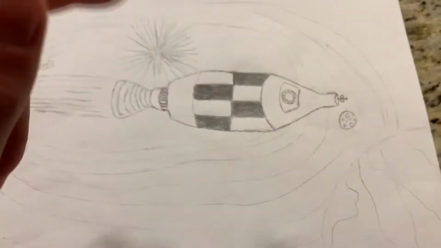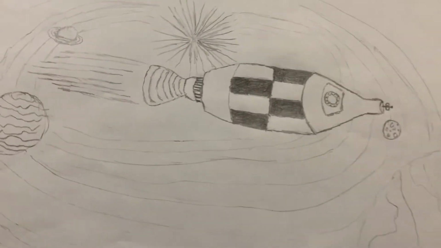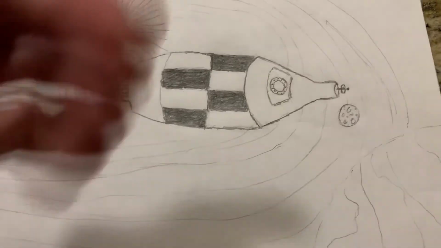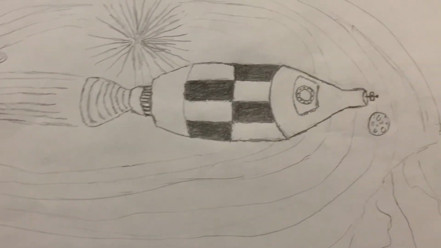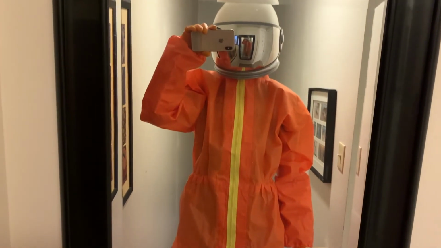And the space capsule that I build is going to be cool because I can actually put it in the back of my pickup, and I can haul it out to the beach and make it look like I have it washed up on shore. And I can come out of the space capsule in the spacesuit that I showed you guys earlier, and it will be sweet.